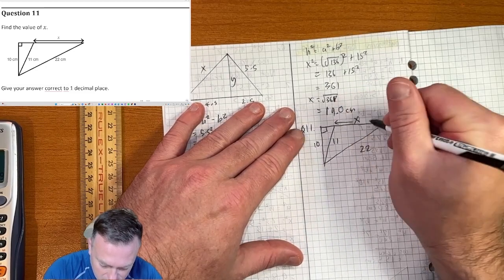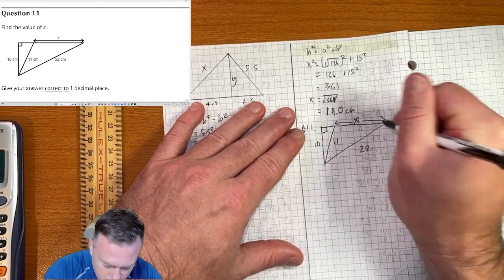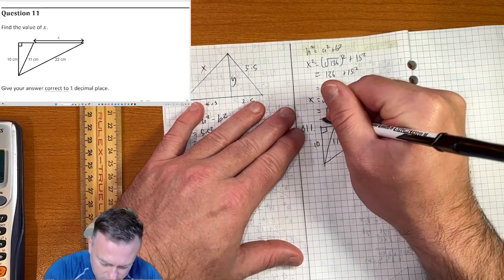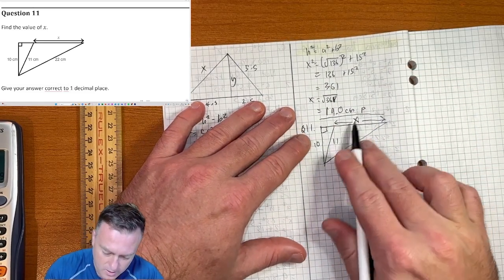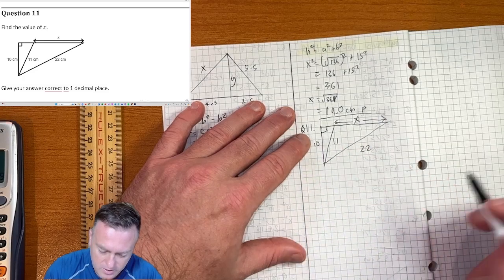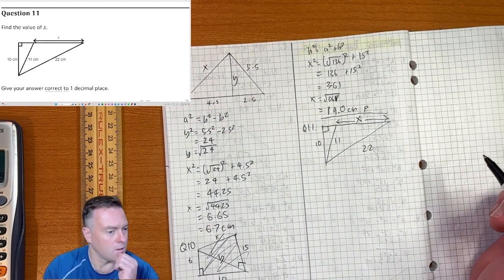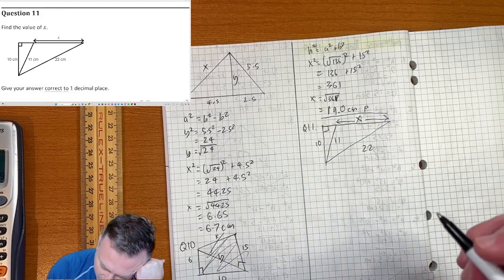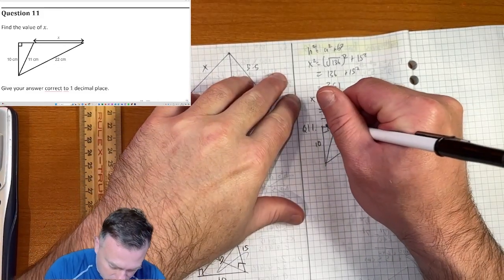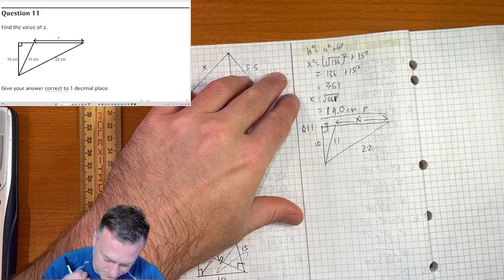So x is from here to here. So if we worked out this distance here, and call that p, and take away x, you would then have p, and then take away this little distance here, then you would find x. So I'm going to call this bit in here y.